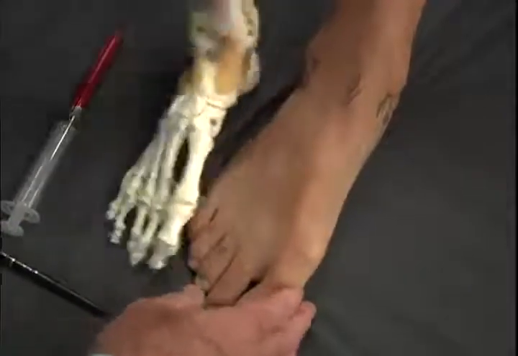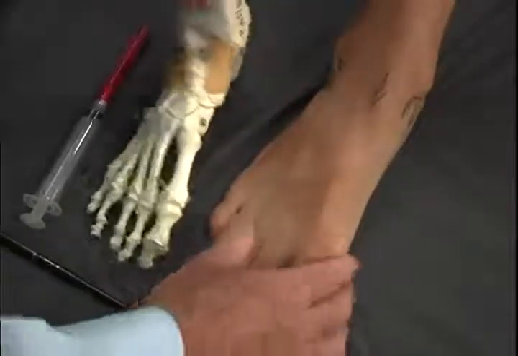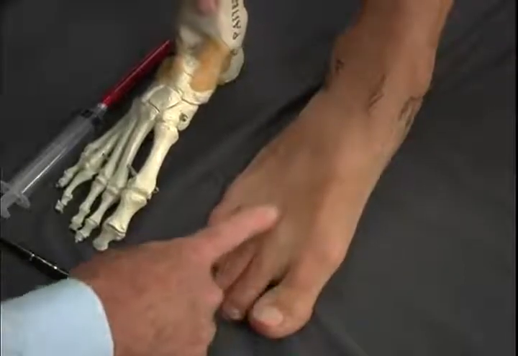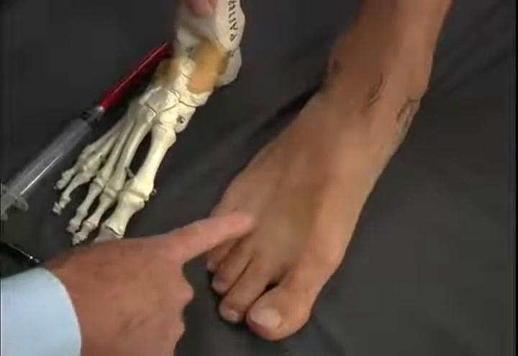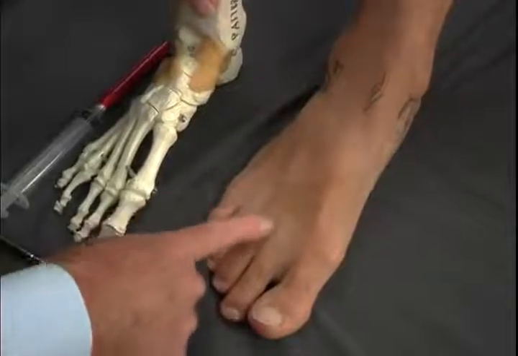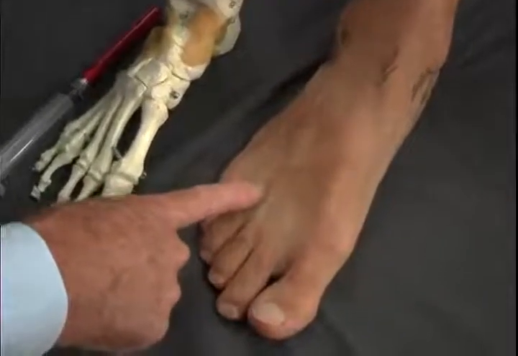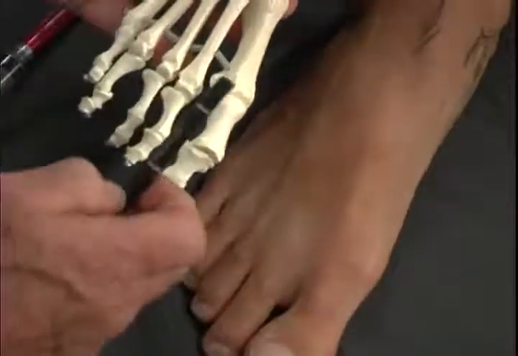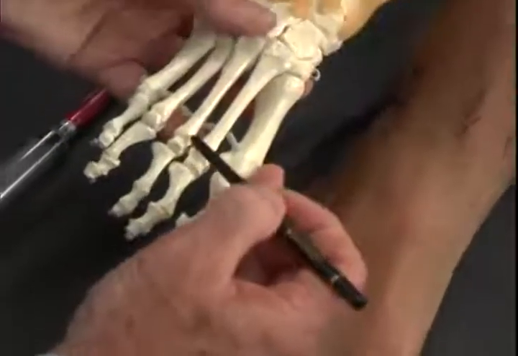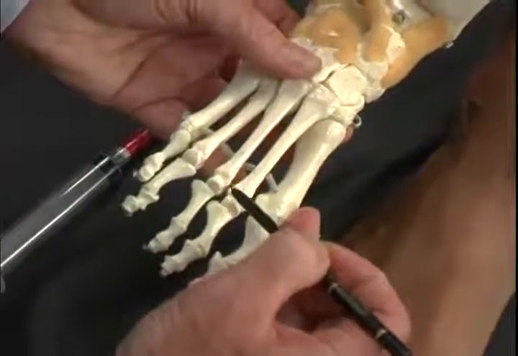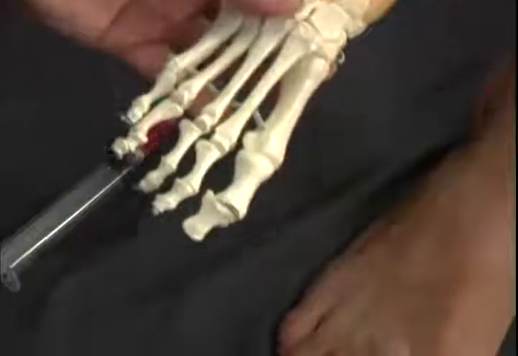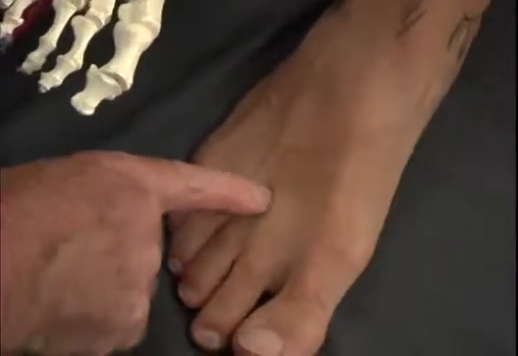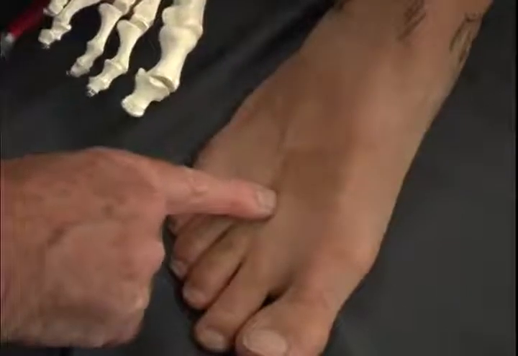We then move down to the heads of the metatarsals and the so-called Morton's neuroma in the interosseous area between usually the second and third and fourth toes. These areas on the skeleton are shown just proximal to the heads of the metatarsals. And if you palpate in this area, just behind the head of the metatarsal right there, right in there, people will say, "That's my pain, that hurts."